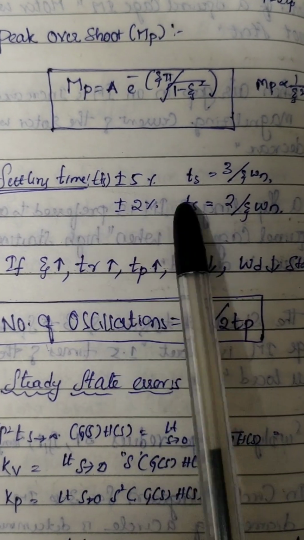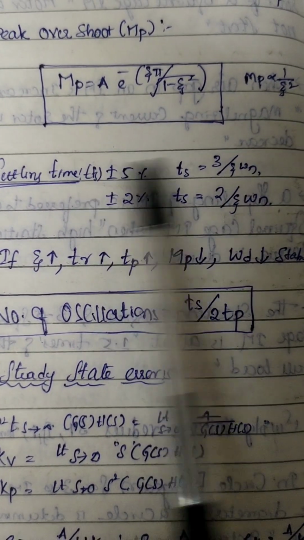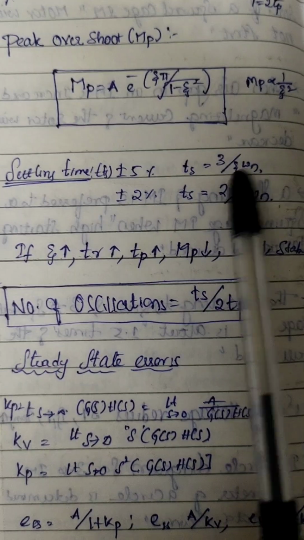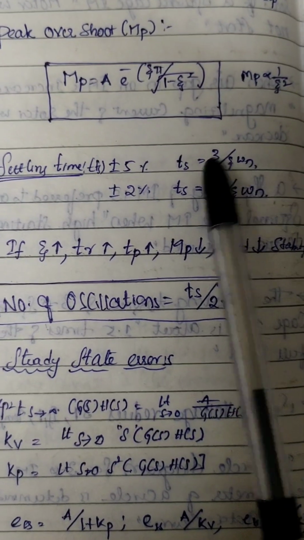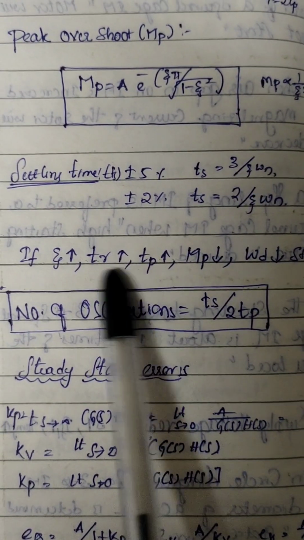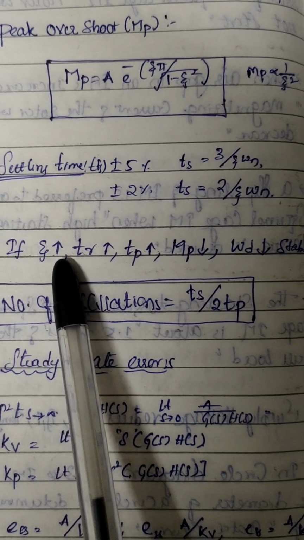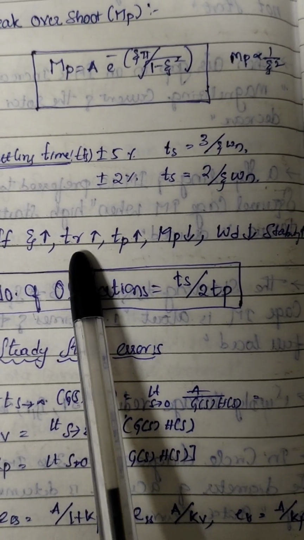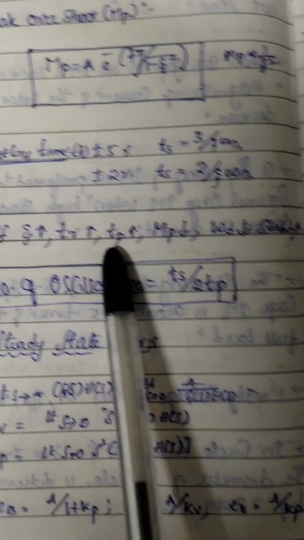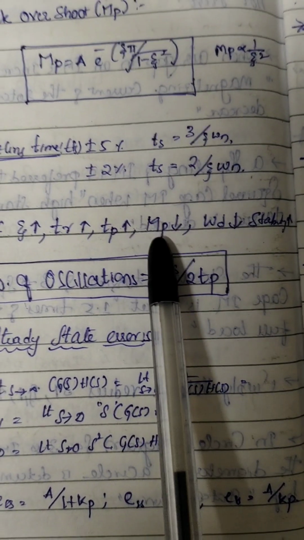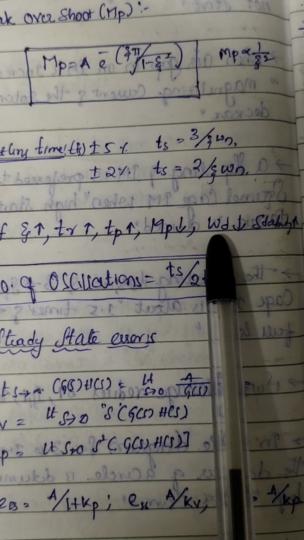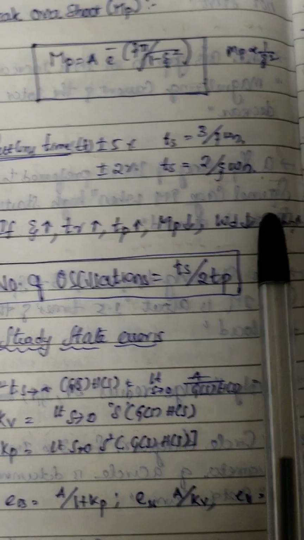In exams, you get maximum problems on these things. Any one of these transient response formulas you can get. They have some shortcuts on this, I can discuss in some other videos. Here we can see that if zeta increases, that is the damping ratio increases, the rise time increases, the peak time increases, peak overshoot decreases, damping frequency decreases, and stability increases.